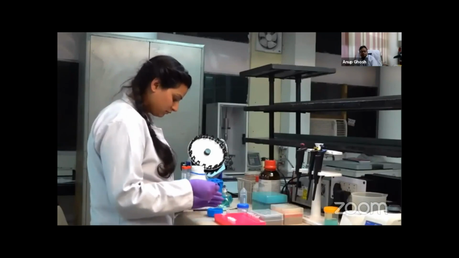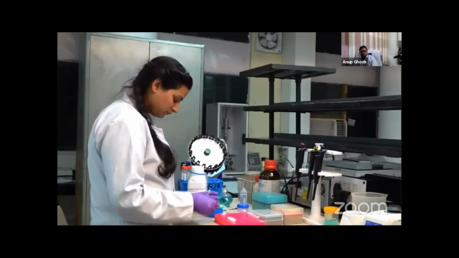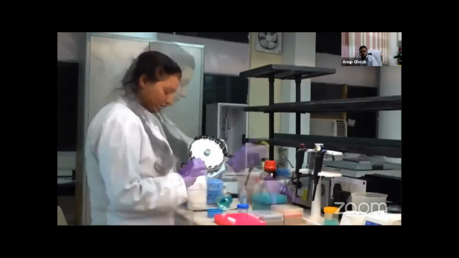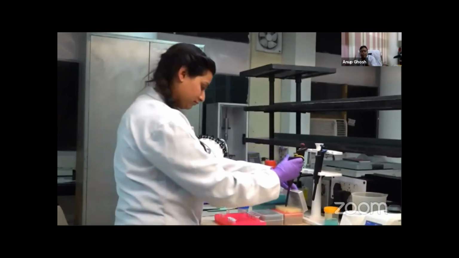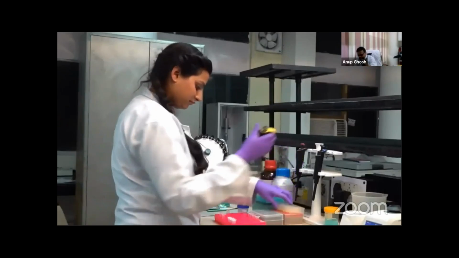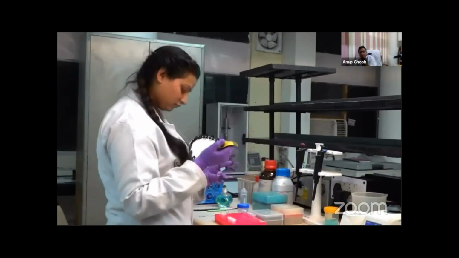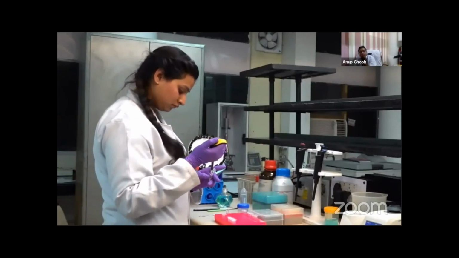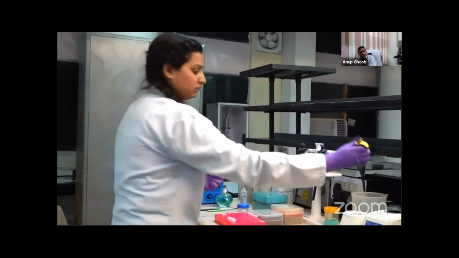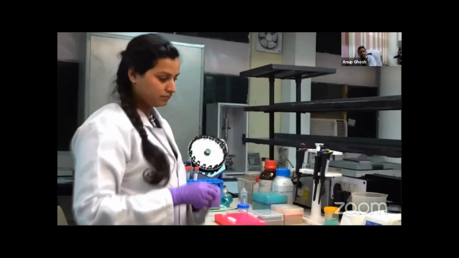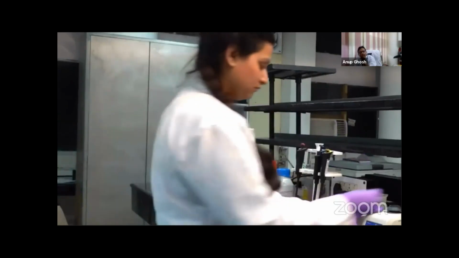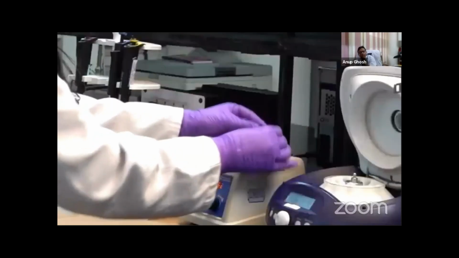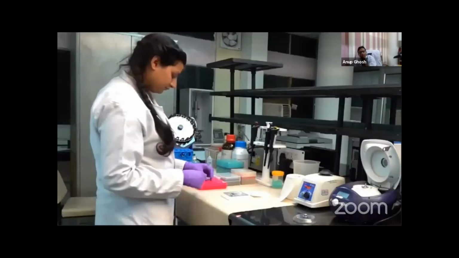We will then add glass beads, 0.5 mm in size, acid washed. The quantity of glass beads must be equivalent to the volume of the original pellet size. Then we will add an equal volume of acetonitrile as formic acid, that is 50 to 80 microliters. This suspension should then be vortexed vigorously for at least 10 minutes. This ensures proper lysis of the molds.